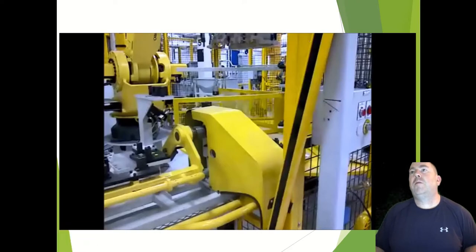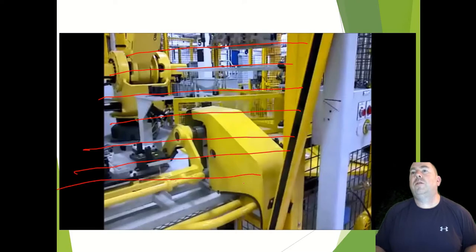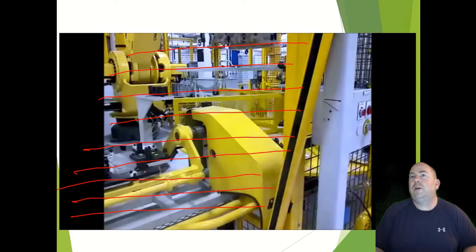But basically there would be light beams going all the way across here. So when the operator reaches through here to load that part that just got picked up, we want to be able to detect if someone has their hands in there, because we will not allow the robot to go in there if somebody's hands are in there. Okay? Or if somebody reaches in while the robot's in there, we want to stop everything. So this is our light curtain.